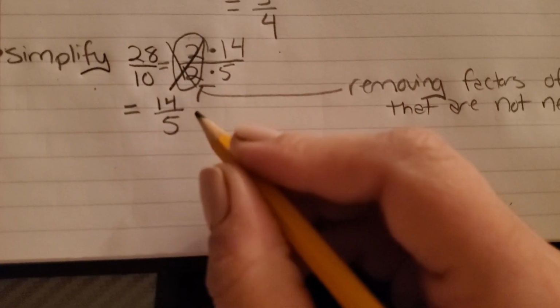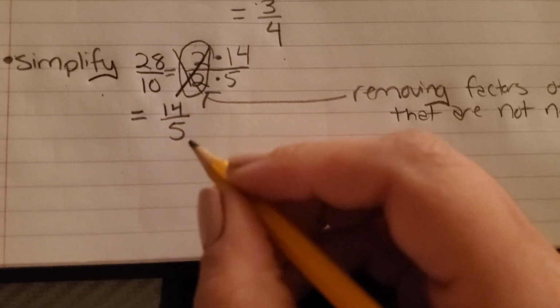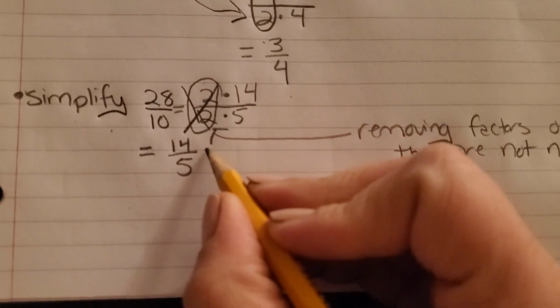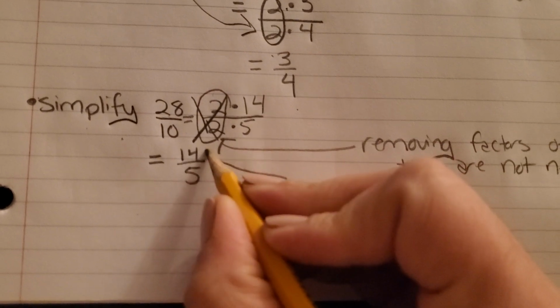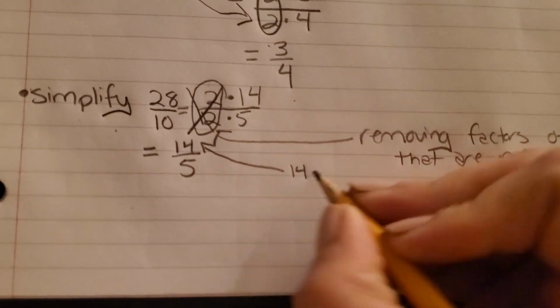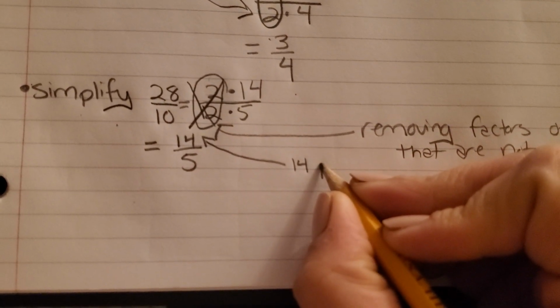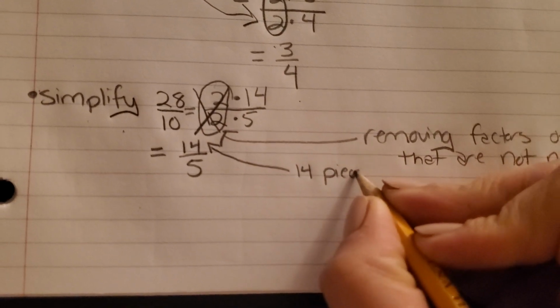And here's where I'm going to explain what this is. So I'm going to annotate that we have 14 pieces.